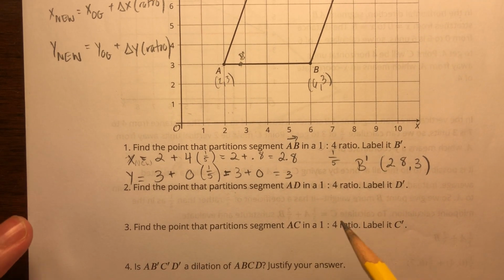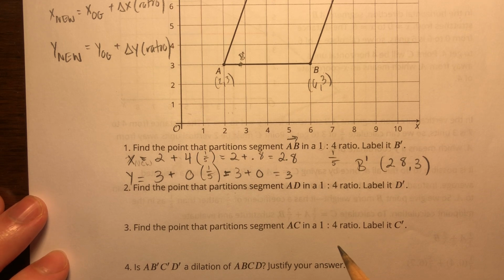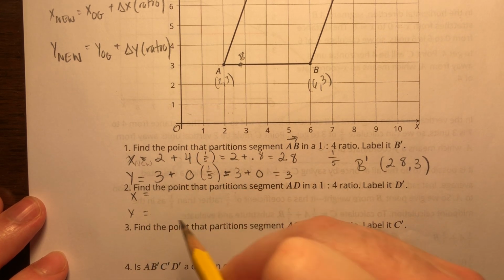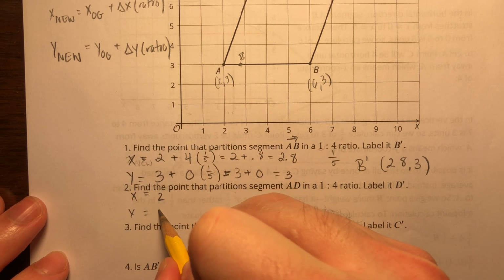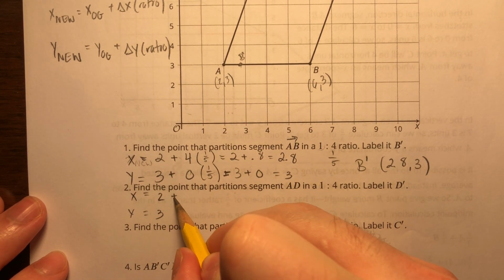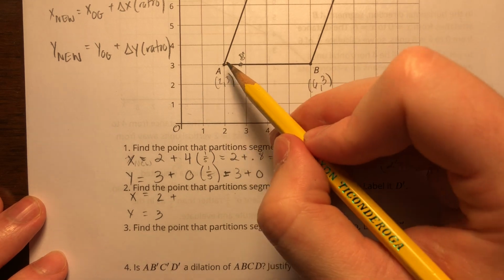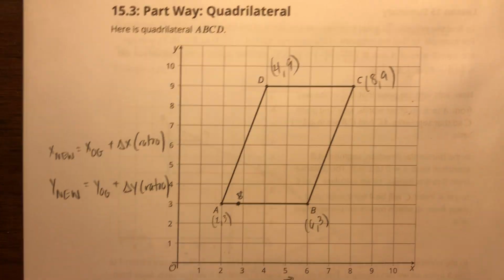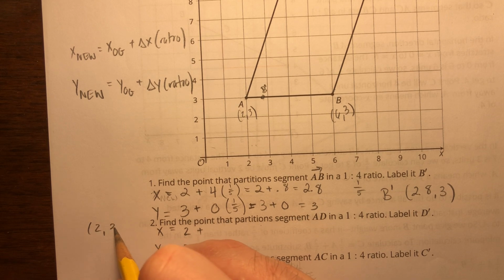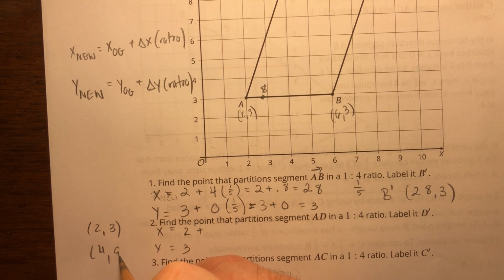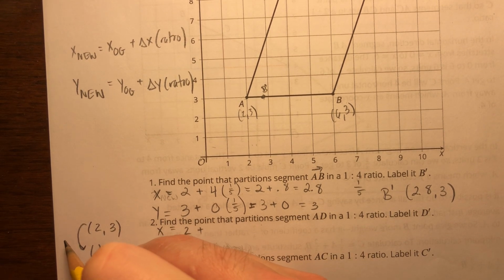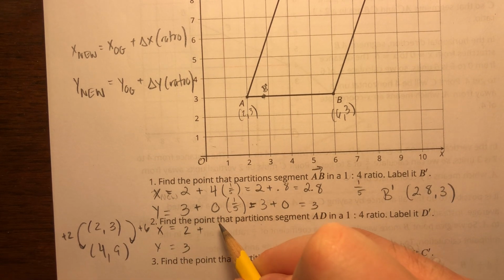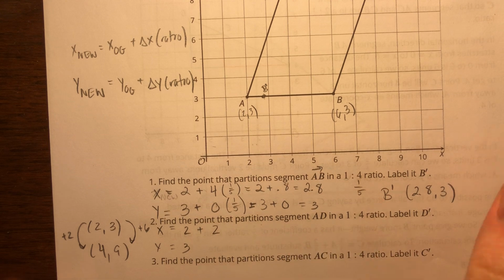All right, find the point that partitions AD in a 1:4 ratio. We're going to start out the same way because we're still starting from A. So 2, 3. Let me write the coordinates right here. That is probably helpful. If I'm going from 2 to 4, it's plus 2. 3 to 9 is plus 6. So my change in X is 2.